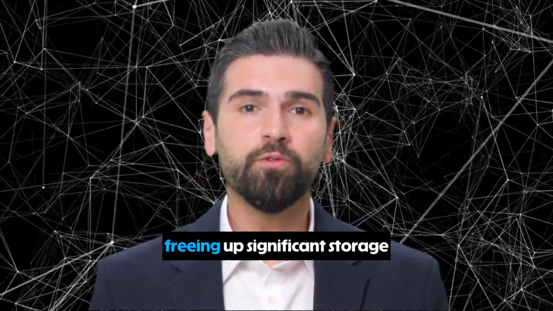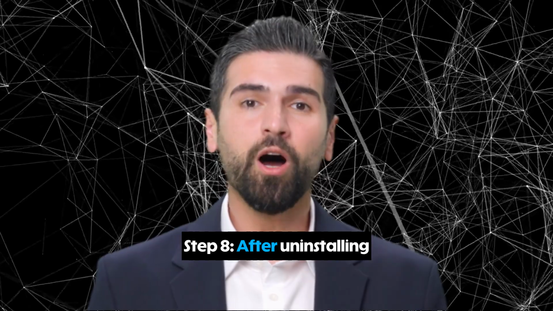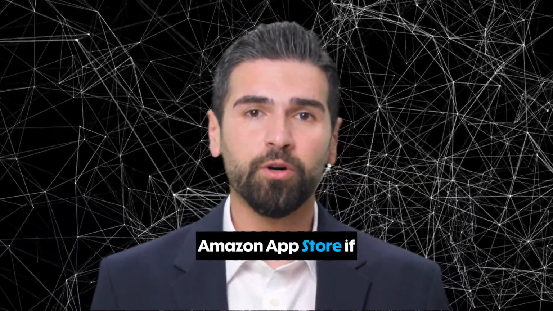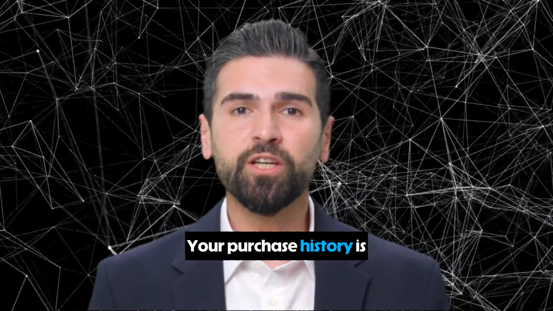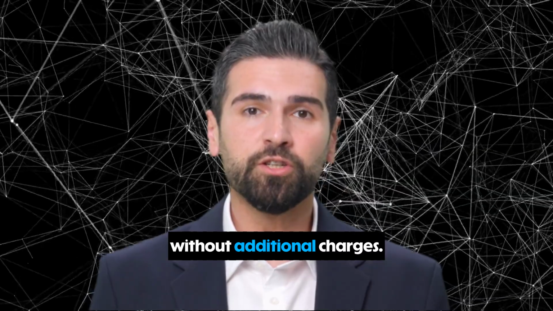This is useful for freeing up significant storage space on your Firestick when it's running low. Step 8. After uninstalling apps, you can reinstall them later from the Amazon App Store if needed. Your purchase history is saved to your Amazon account for easy re-download without additional charges.